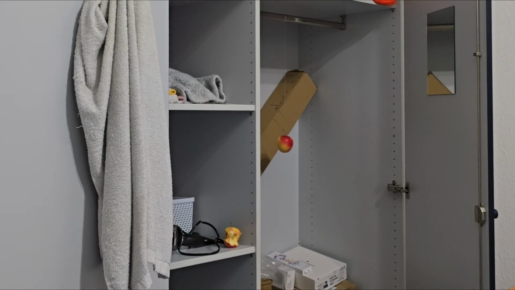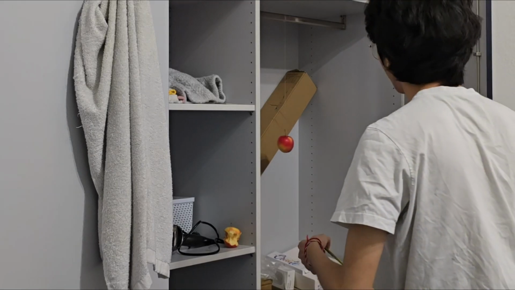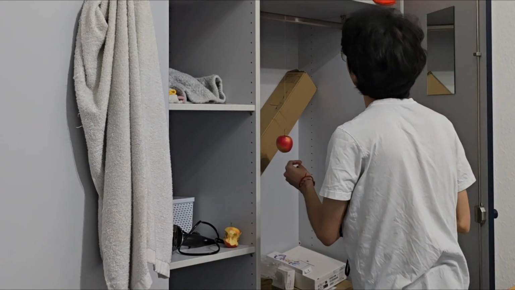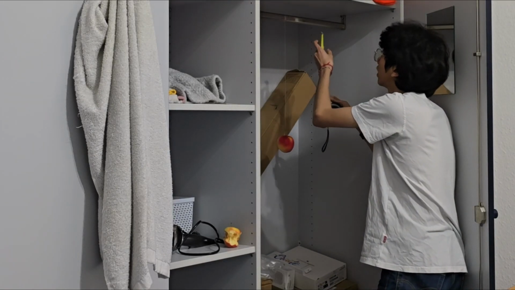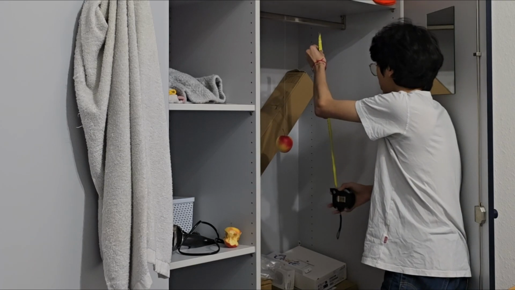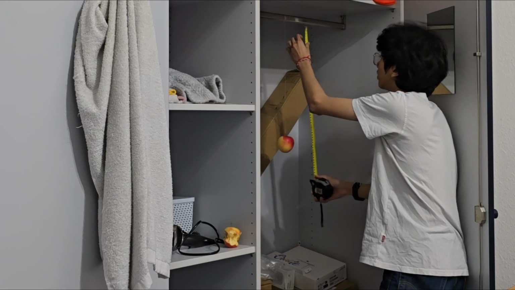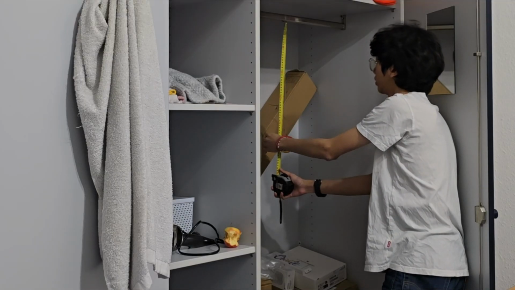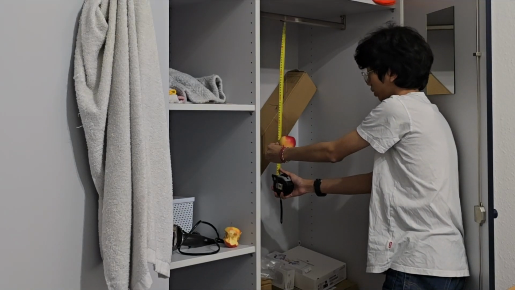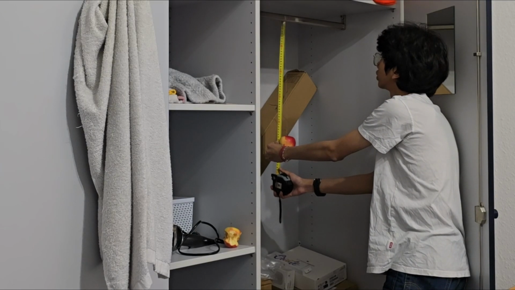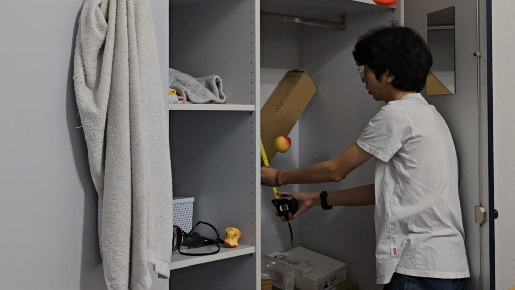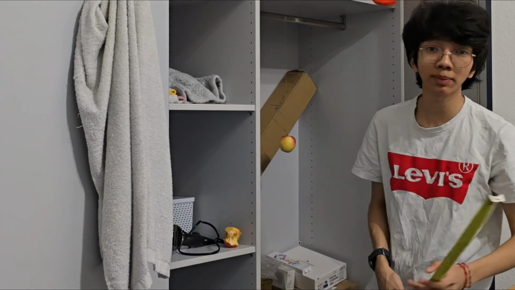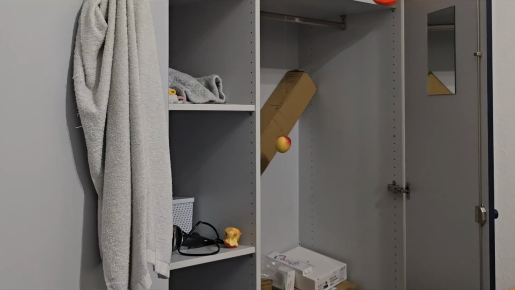Alright, let's measure the length of this new pendulum. Like I said, we start from where it swings, and then we go down to where the center of mass is. So we start around here, go down to about right here. The center of mass, I suppose, should be right around there. It's about 48 centimeters, so 0.48. Let's add that 0.48 into our data.